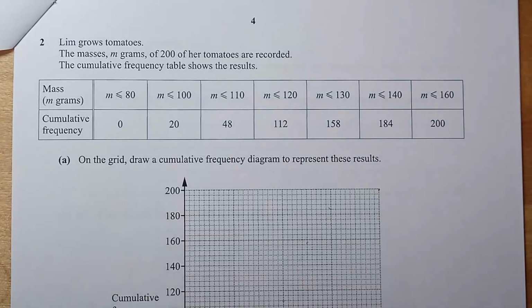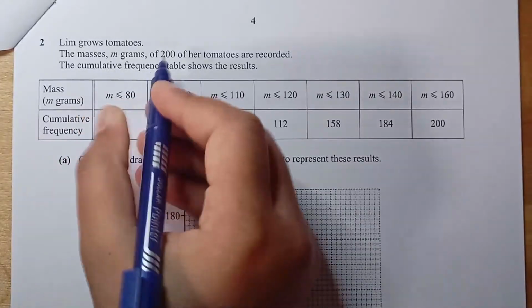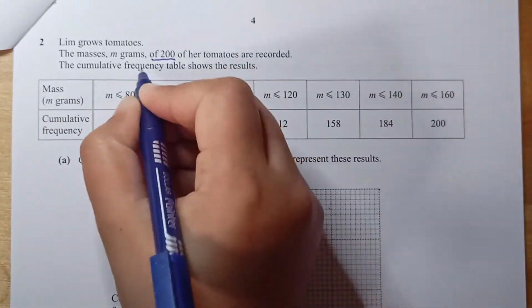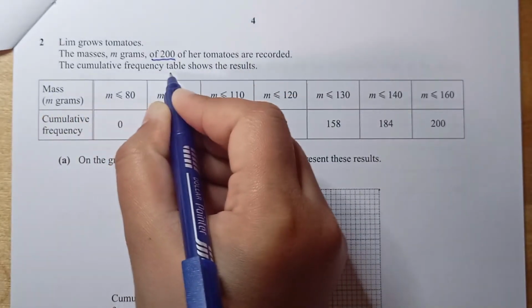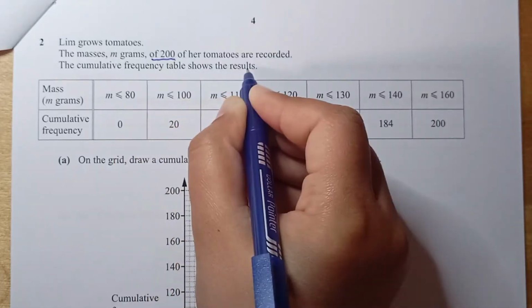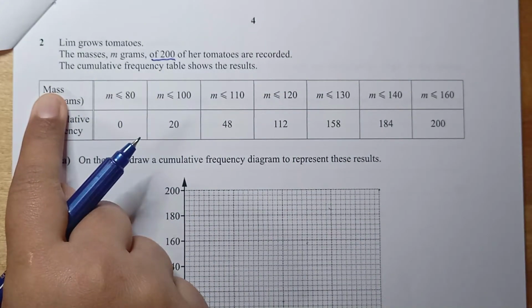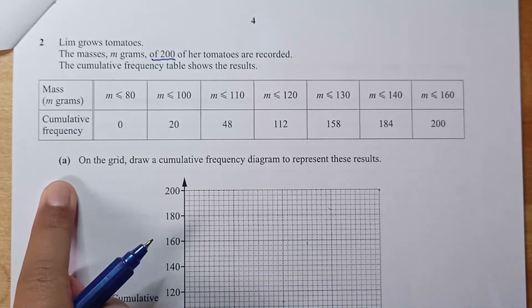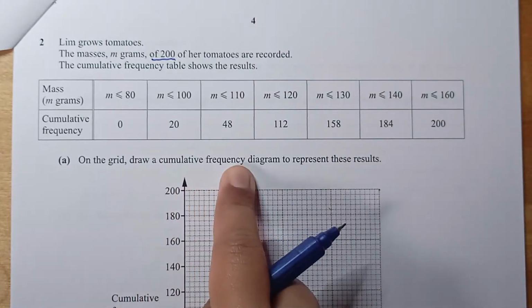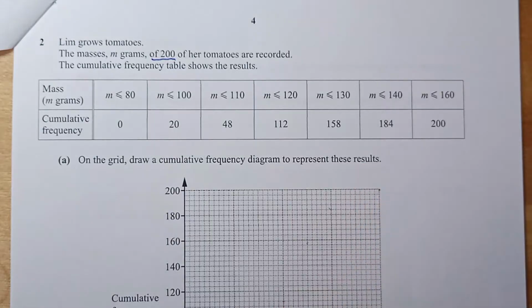Lim grows tomatoes. The masses, m grams, of 200 tomatoes are recorded. Now the total tomatoes are 200. The cumulative frequency table shows the result. So we have the masses in grams and the cumulative frequency. In part A, on the grid, draw a cumulative frequency diagram to represent this result. Okay, so that's pretty easy.